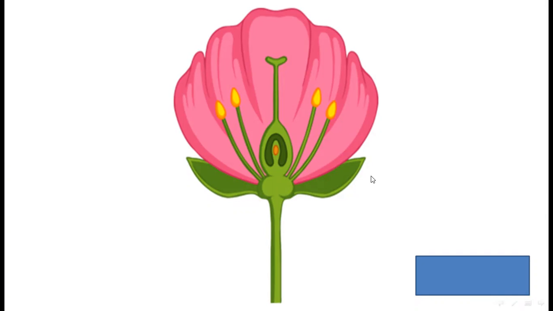A flower is the most beautiful and brightest part of a plant. The flower helps the plant to make copies of itself. Flowers may look different from each other, but they all have the same parts. See, the first one is petals. The petals are the most beautiful part of a flower. They are brightly colored to attract insects and birds to the flower.